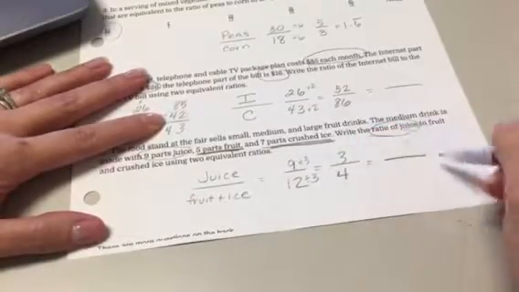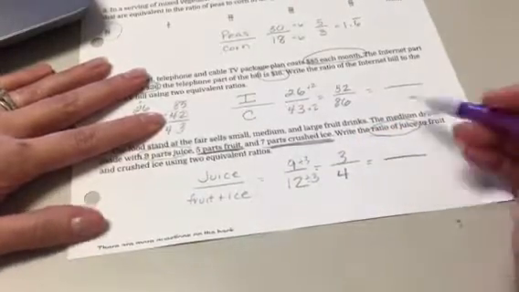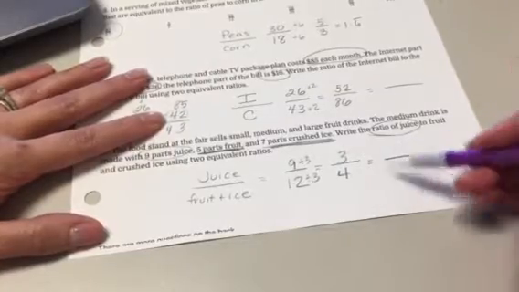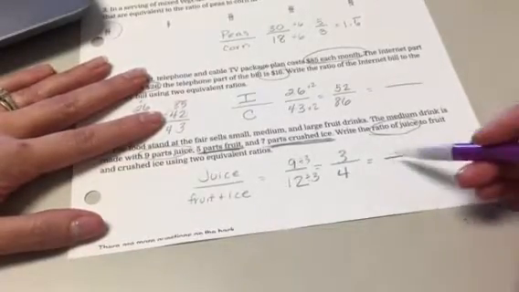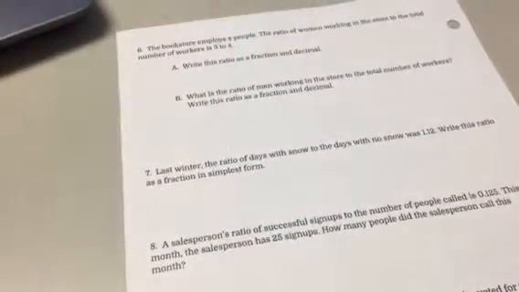Or I could have multiplied by 3 or 2 or whatever number I want to get another equivalent fraction. So I'll let you guys decide what you want to do for that. All right, flip it over.